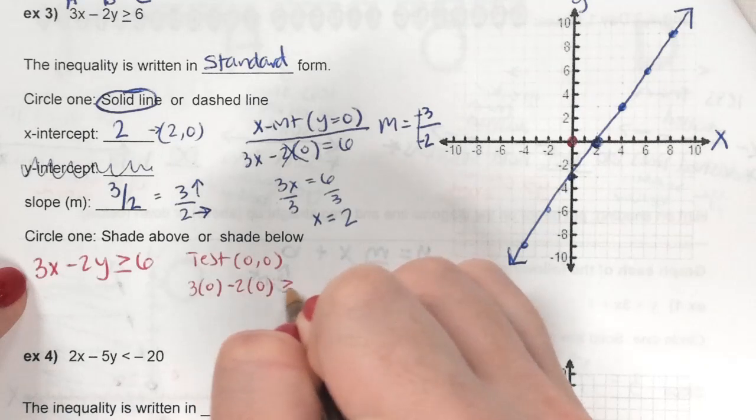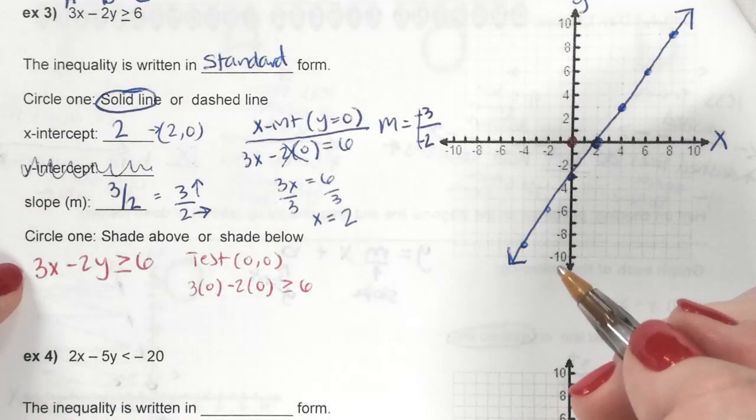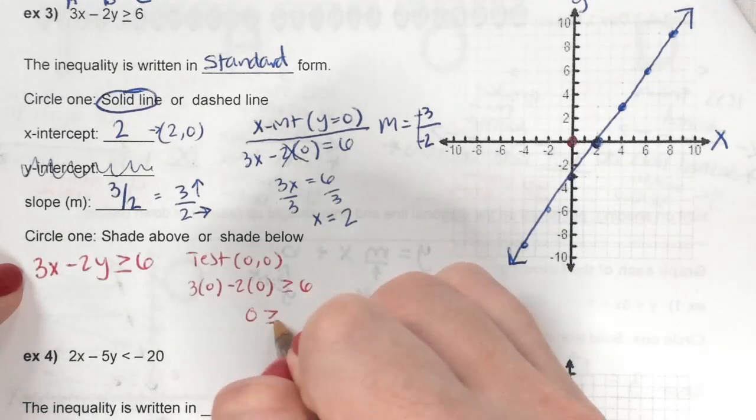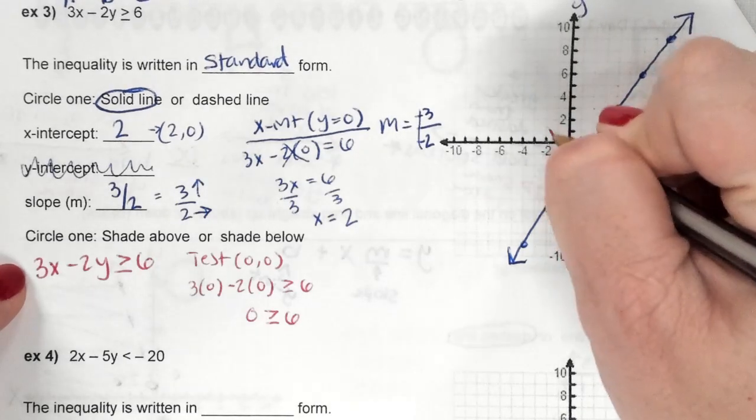0, is greater than or equal to 6. What's 3 times 0? Minus 2 times 0. Is 0 greater than or equal to 6? No, so this point is false.